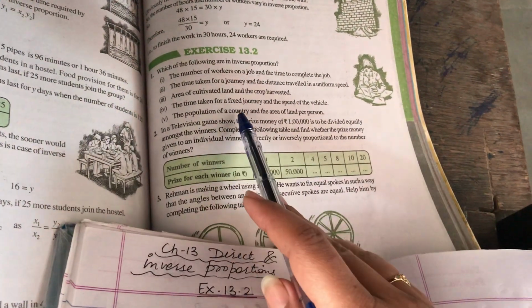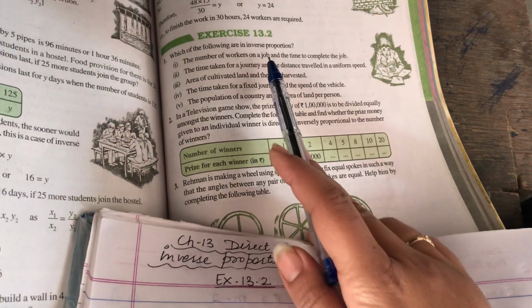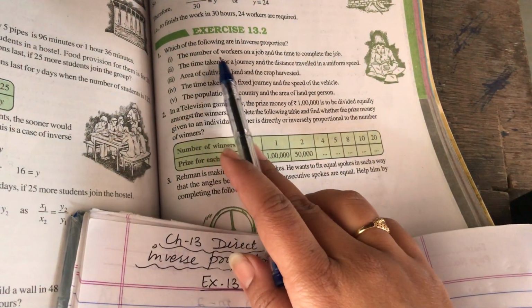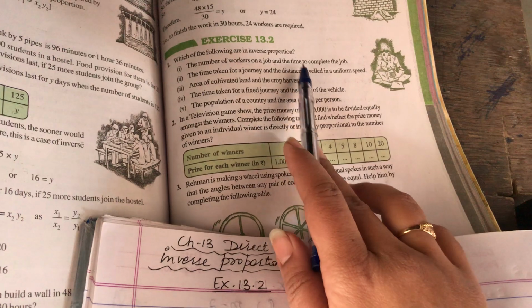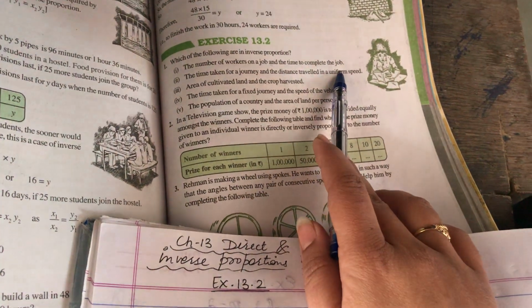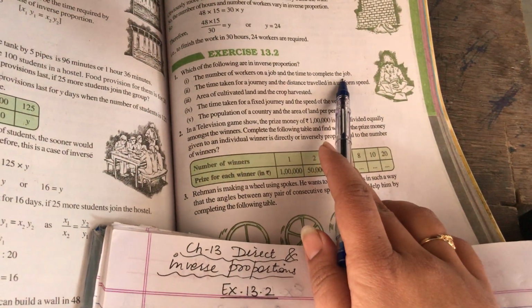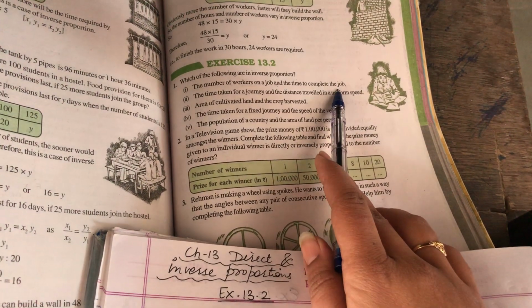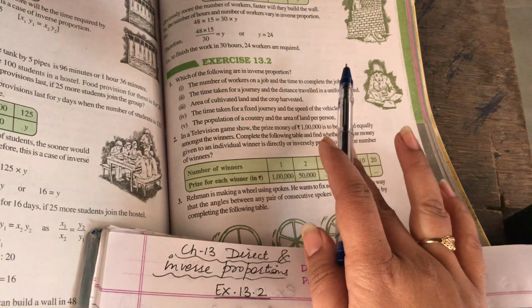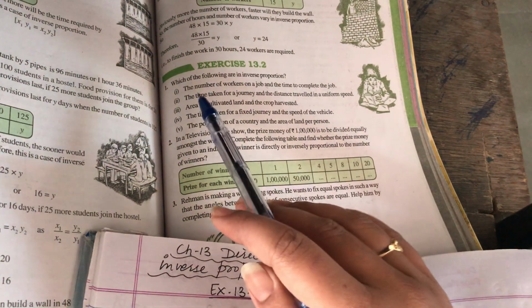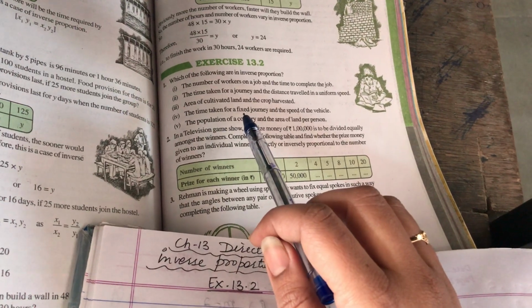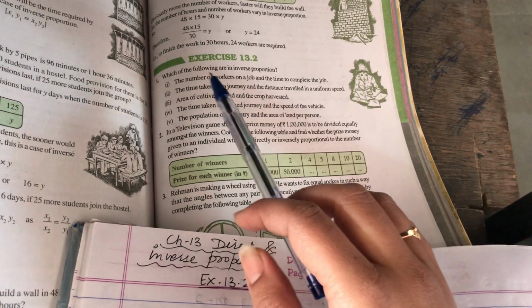Now let's see these examples and then we will tell whether they are in inverse proportion or in direct proportion. The number of workers on a job and the time to complete the job. Suppose some workers are painting a room. If there is limited time and there are more workers, the job will be done fast, and if there are fewer workers, the job will take more time.